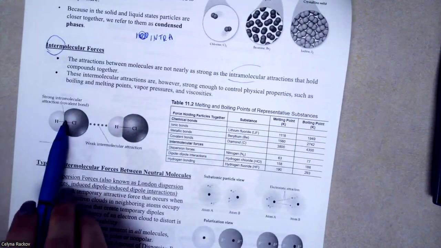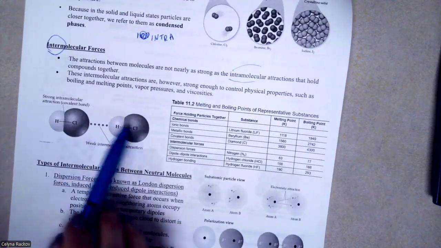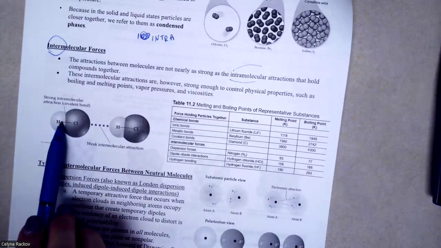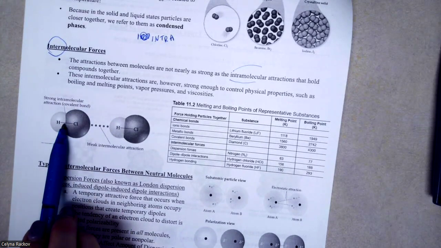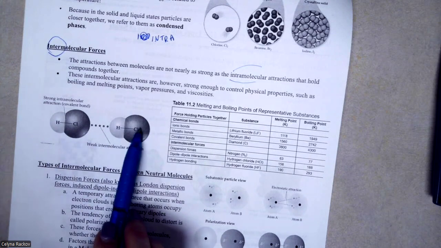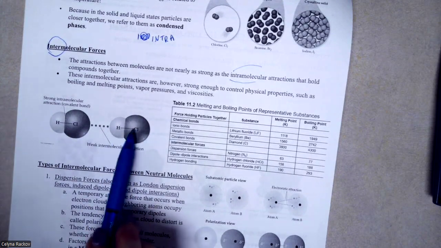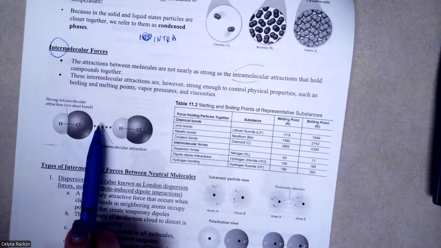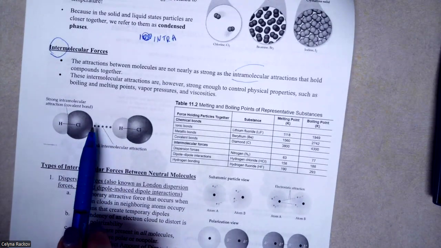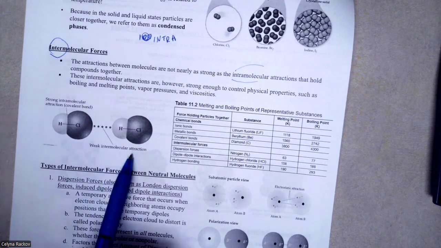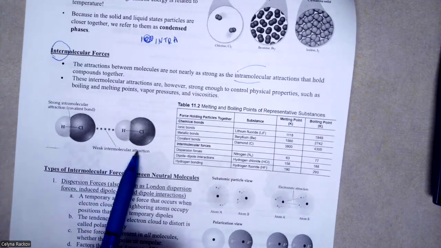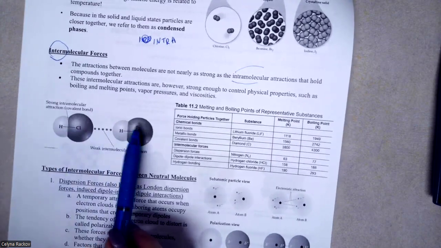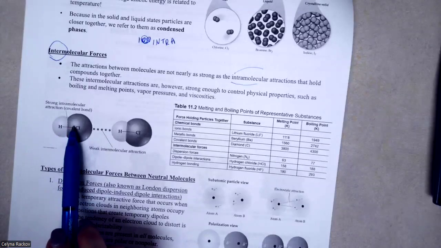So we have here two molecules of HCl. The bond inside the molecule, this line here, is a covalent bond, and the same thing with this molecule here. Everywhere we have the dots, the dots represent intermolecular attractions. And actually, these are weak intermolecular attractions, weaker than the attraction here.